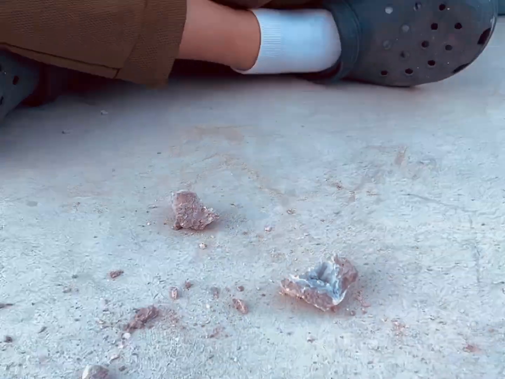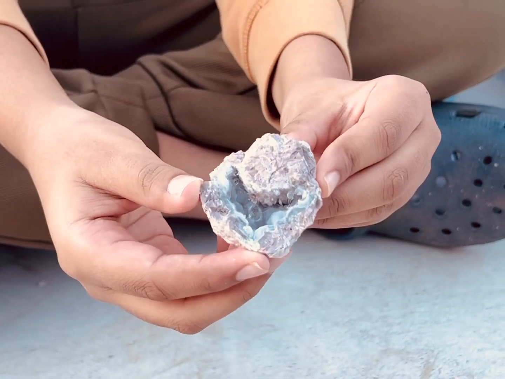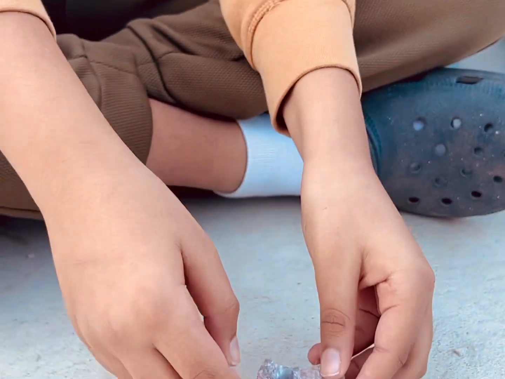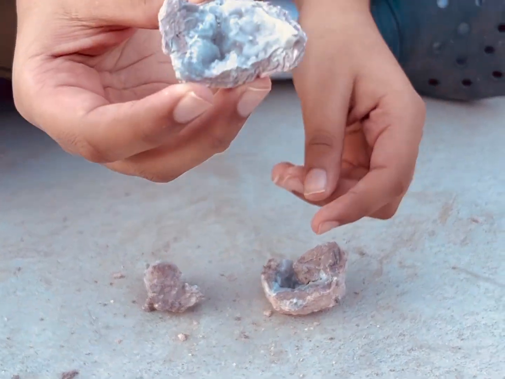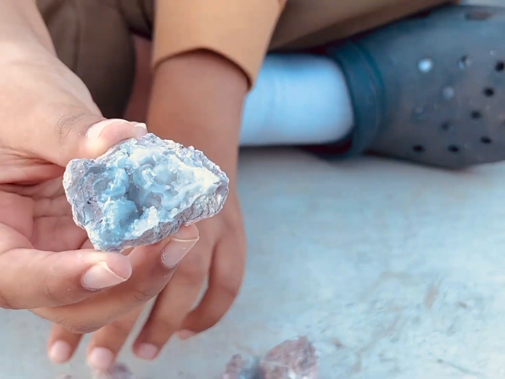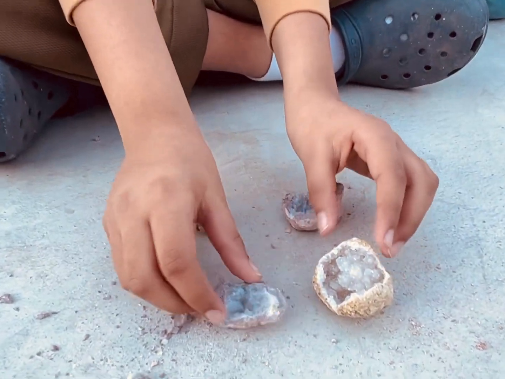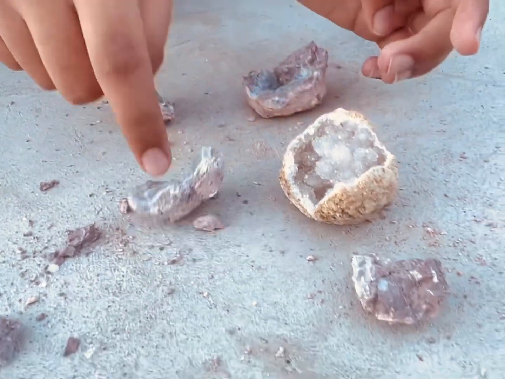And this is the main part of it. The crystals are not that visible because of the way it cracked. However, this part is more visible. This is Iran's and this is Iran's and this is mine.